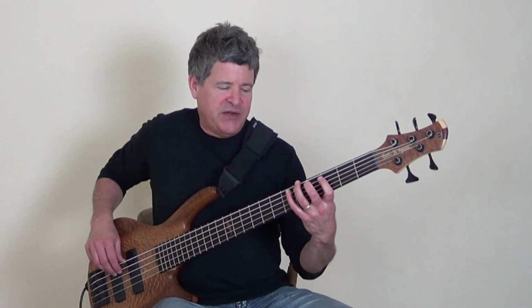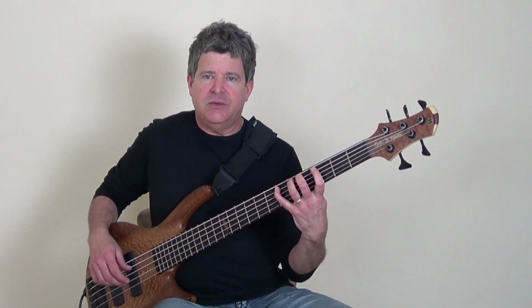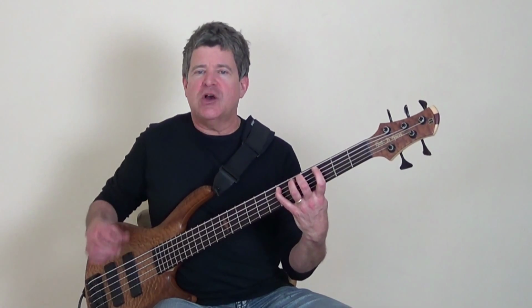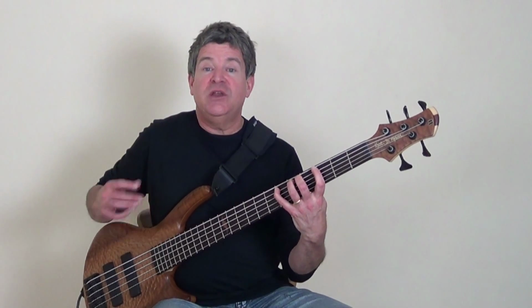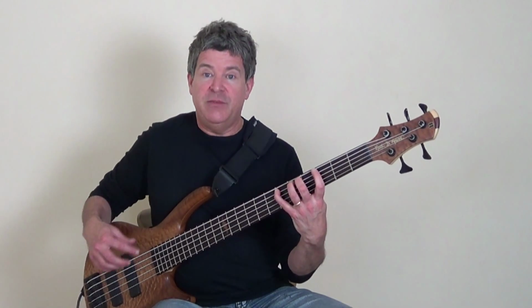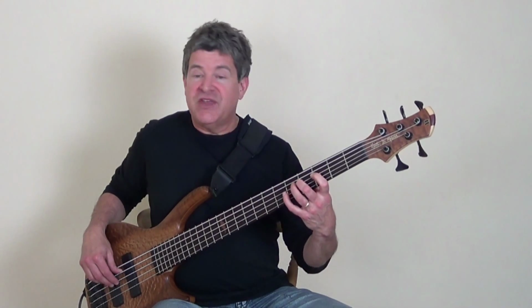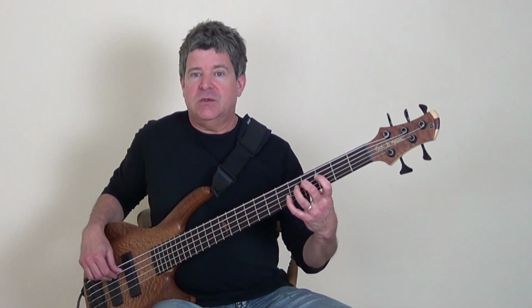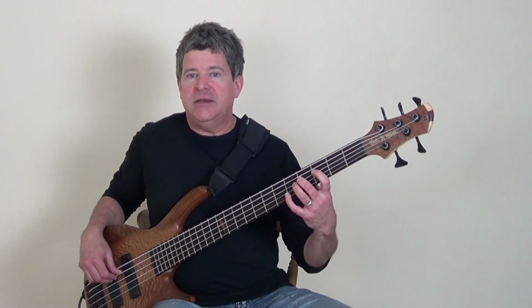If I start here on A flat, my next note is going to be B flat. Okay, I can't call that A sharp. It has to be B flat because that's the only way it follows the order of the alphabet. The next note is going to be C. The next note after that is D flat. Okay, I can't have C going to C sharp. It has to be D flat.